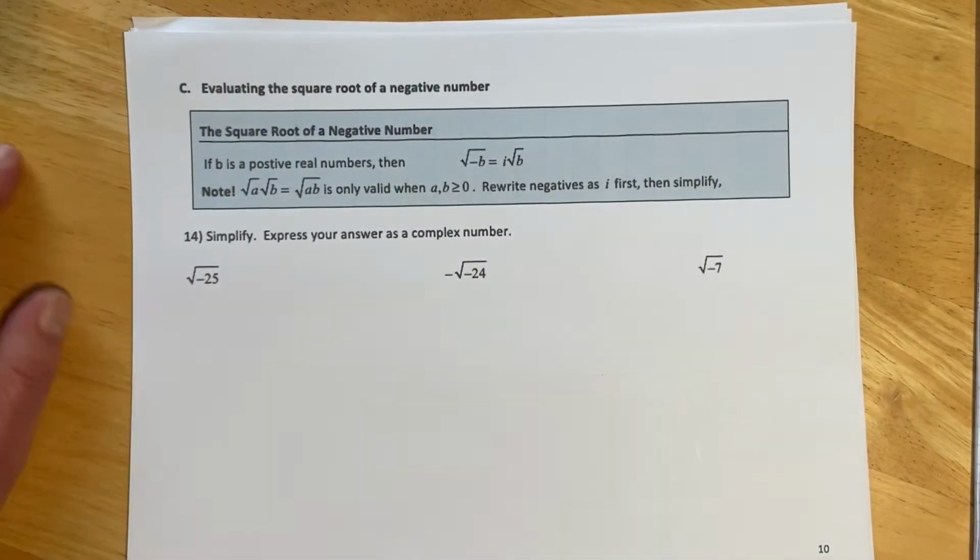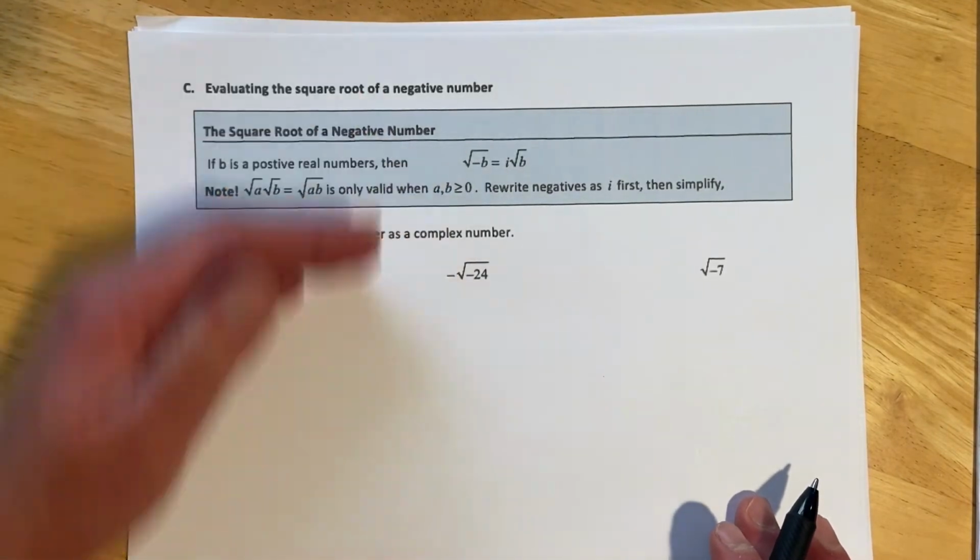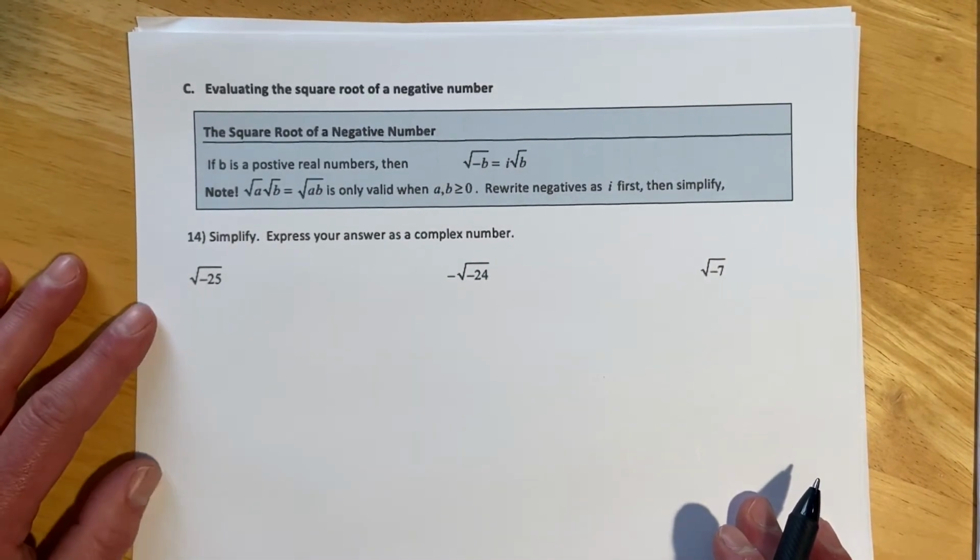Hey y'all, that was getting a little bit long, so I decided to make this into a two-part video. So this will be part C, so all the stuff involving radicals will be in this part.